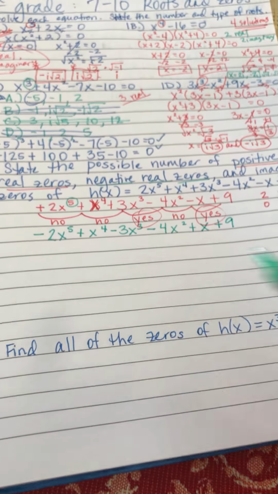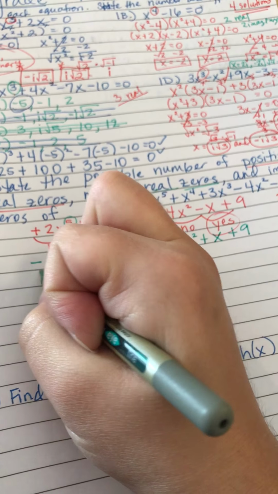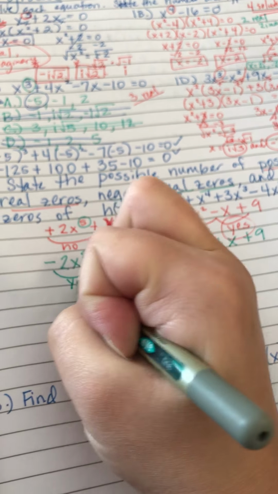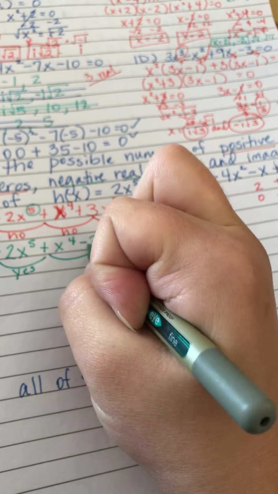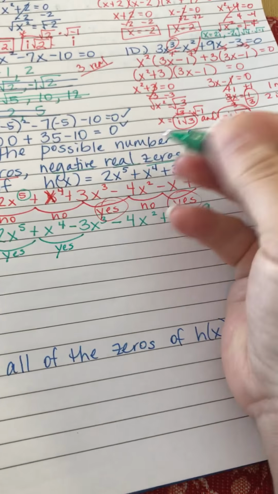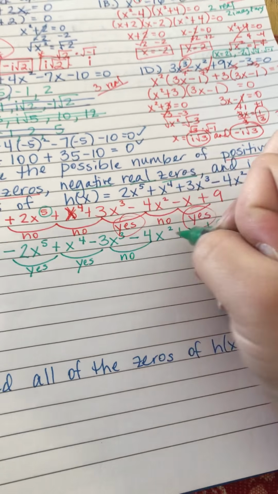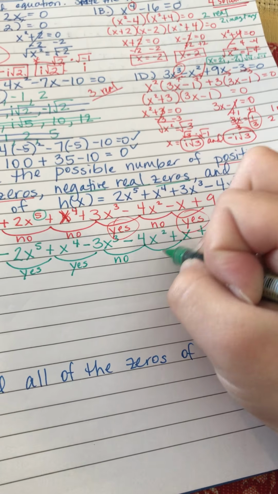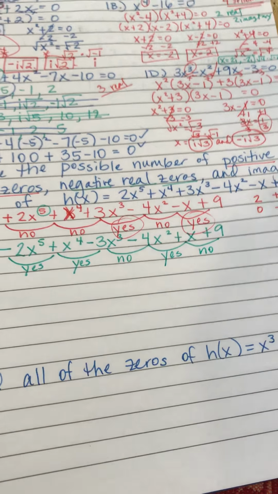Okay, so now we have to do the same thing we did here, but count the number of sign changes for this one. So this is a sign change from negative to positive. Positive to negative is a sign change. Negative to negative is not a sign change. Negative to positive is a sign change, and this one is not a sign change.